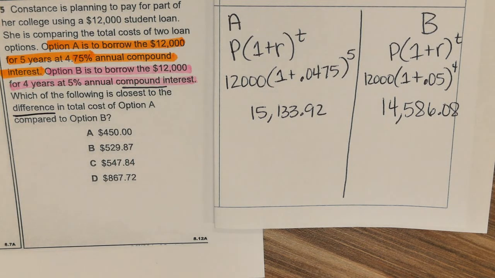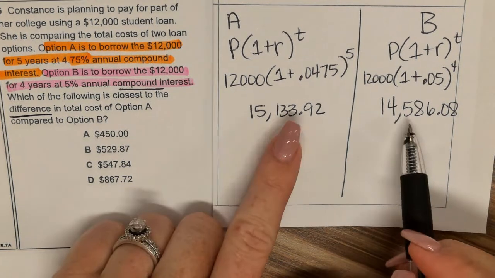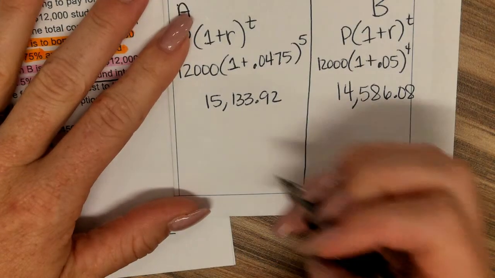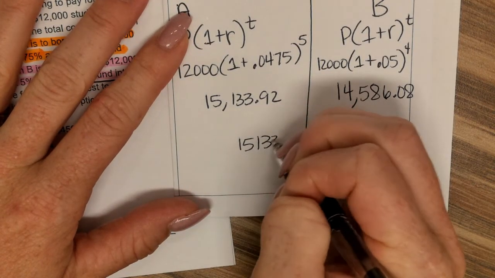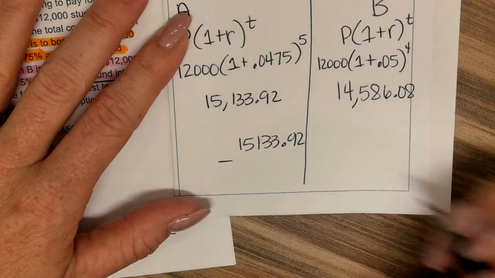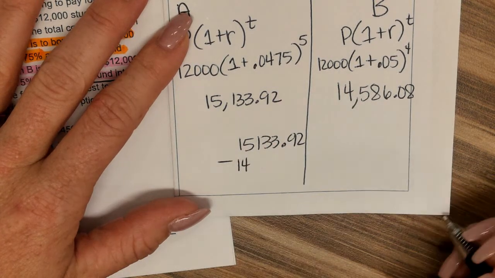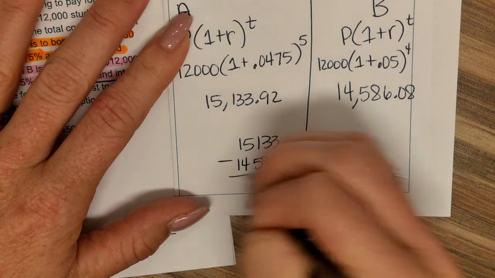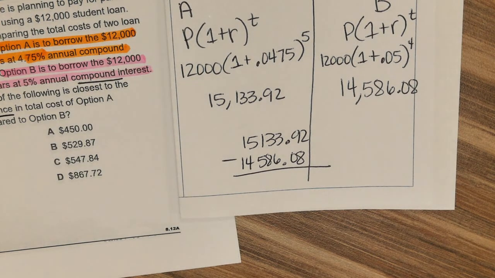To subtract them. What's the difference between the 2 options? So you just take these 2 numbers and subtract them. So you would do $15,133.92 minus $14,586.08. I'm not going to give you the answer. You can type that in your calculator yourself and get the answer.